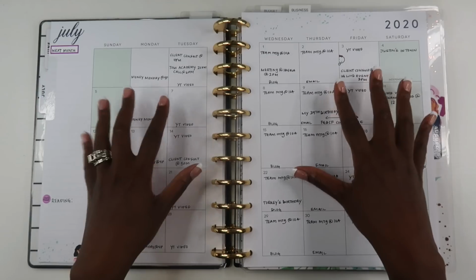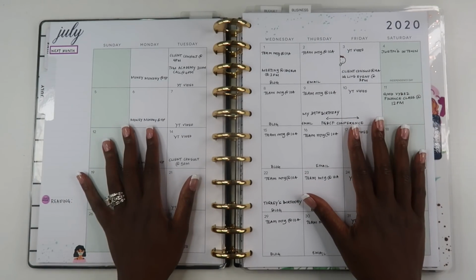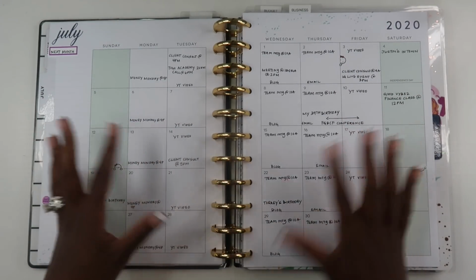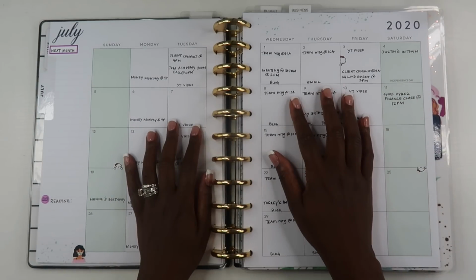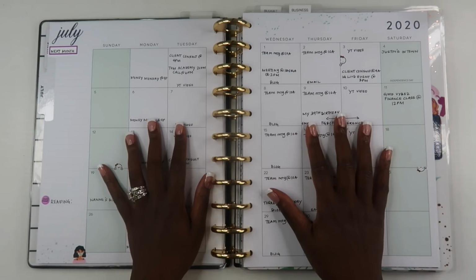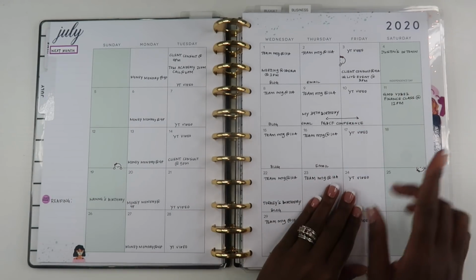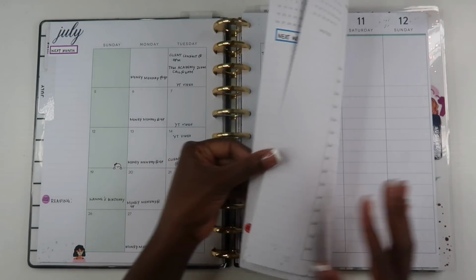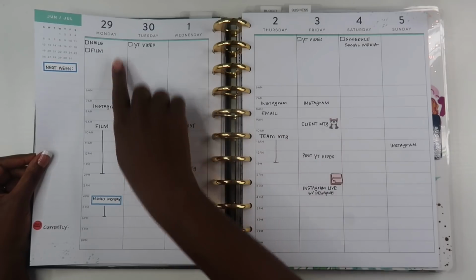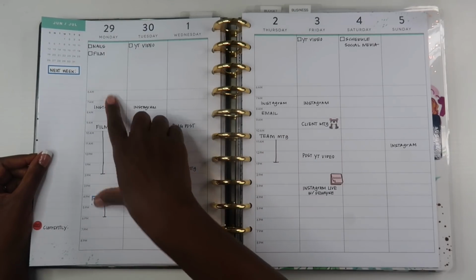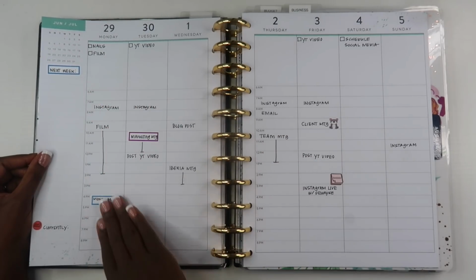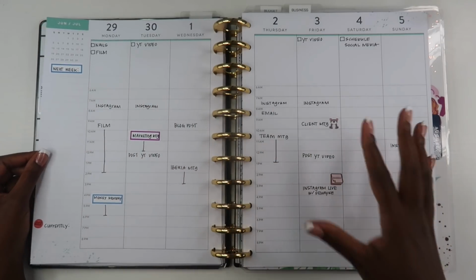This is the place where I'll go. I don't decorate it with many stickers. It's very black and white, very, very functional, and I do enjoy it that way. So I have an overview of everything that's going to happen this entire month. And then when you flip over to the week, I have details where I can break down my day by the hour of everything that I'm going to do.